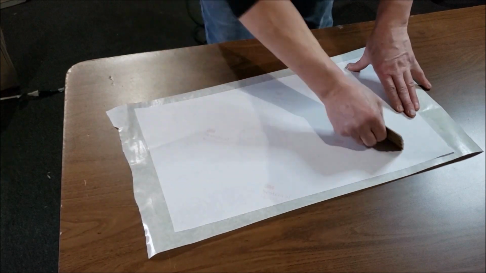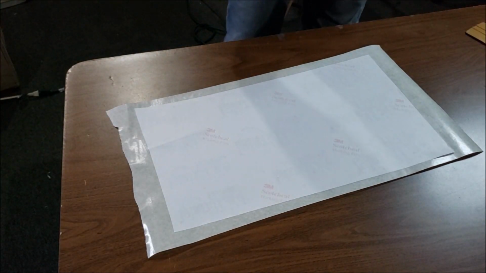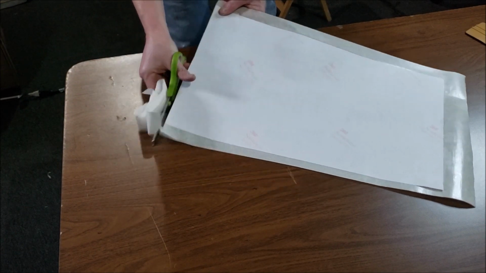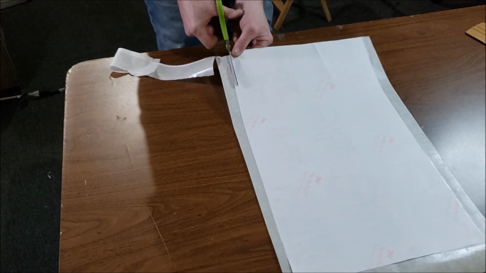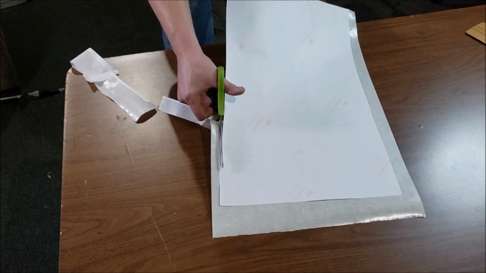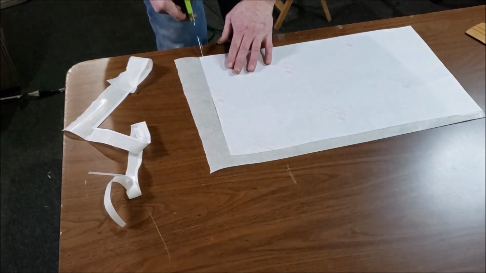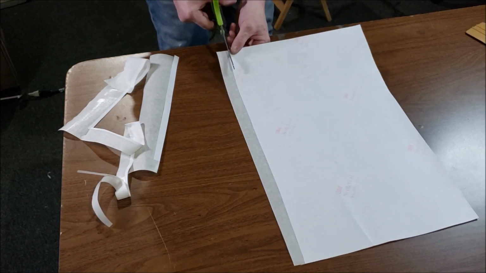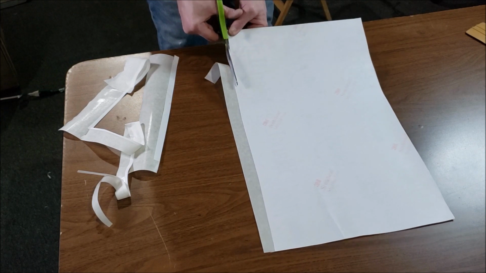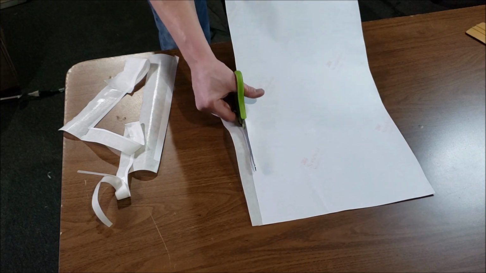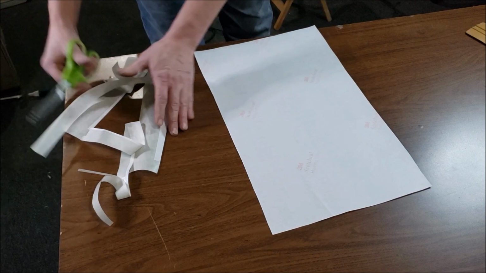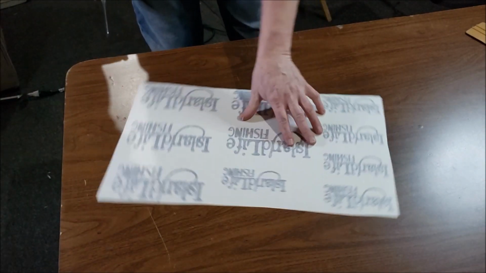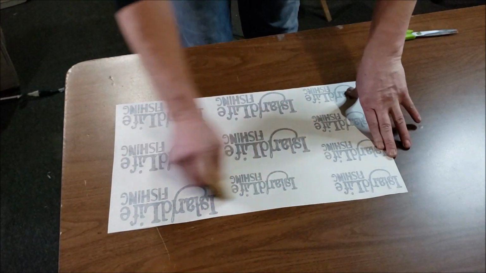Make sure you get it good and squeegeed. And what I like to do is run around the rim, cutting off this excess before I cut the stickers apart. And just a little stick on the table. All right, so then we just turn the sticker over and we're all ready to go.